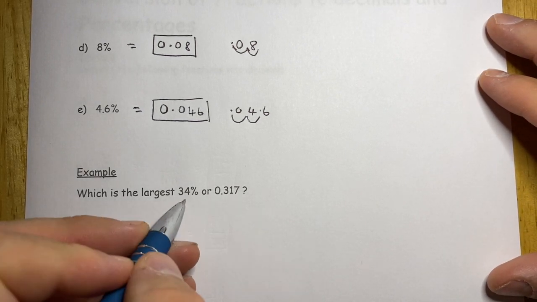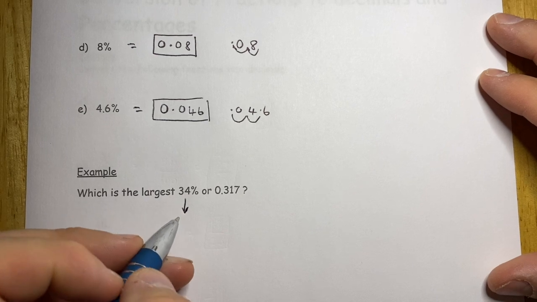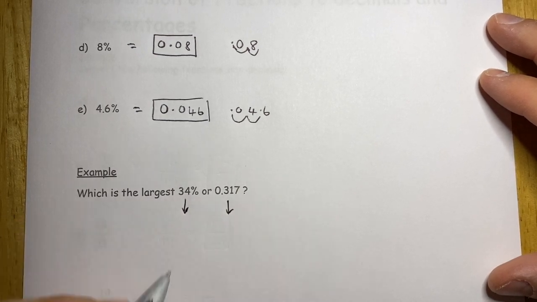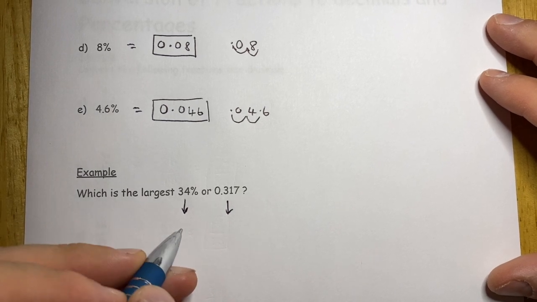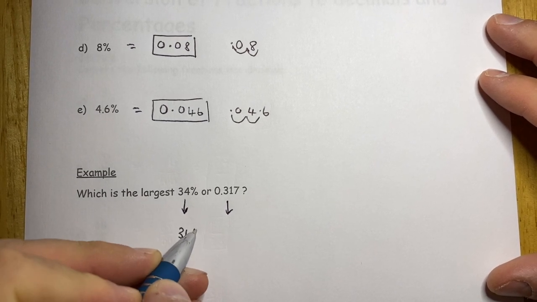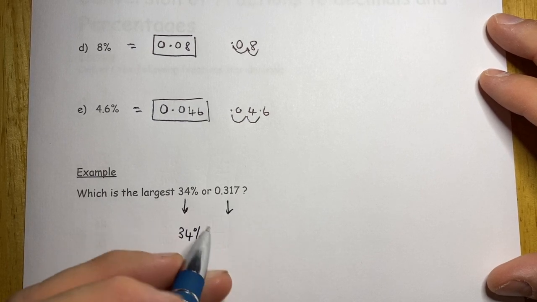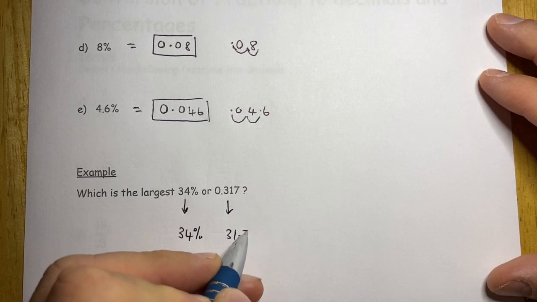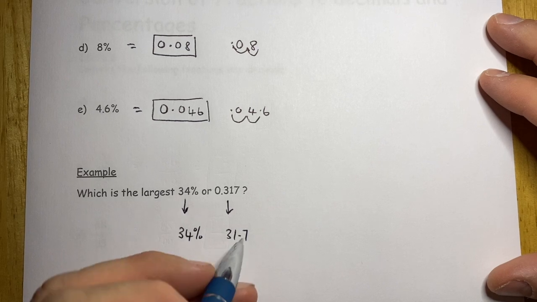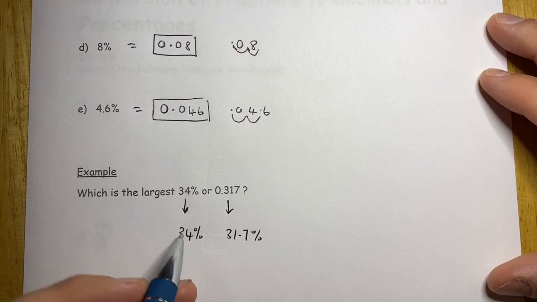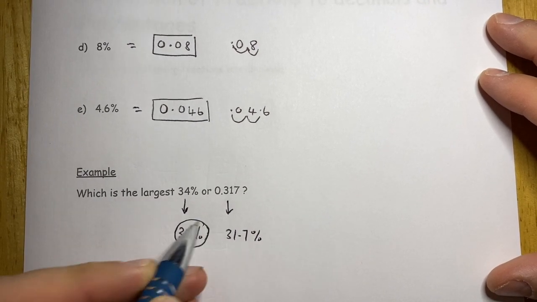Which is the largest? Well, if I change that into a decimal, or if I change that into a percentage, then I can compare because they're both in the same format. I'm going to leave that one as a percentage, and I'm going to change that into a percentage, so times by 100. So I get 31.7. And therefore I can see that the largest percentage is 34.